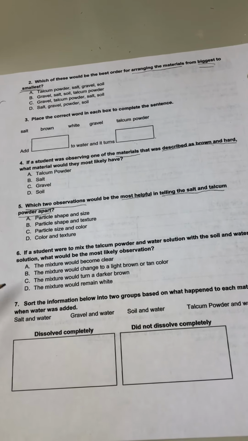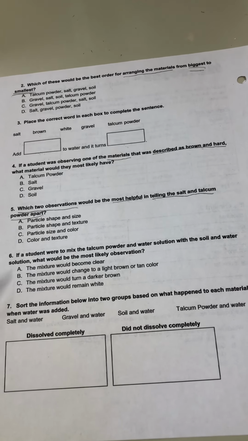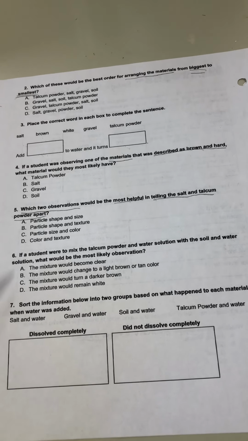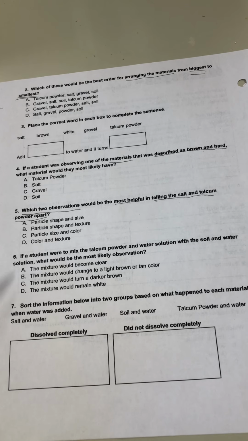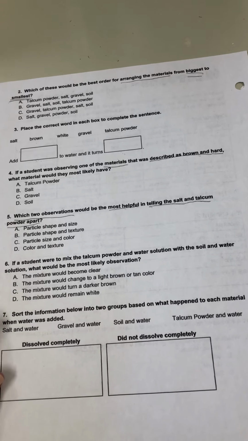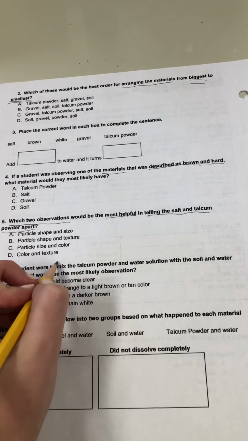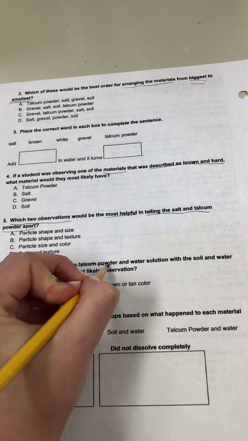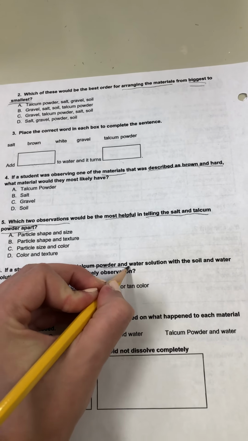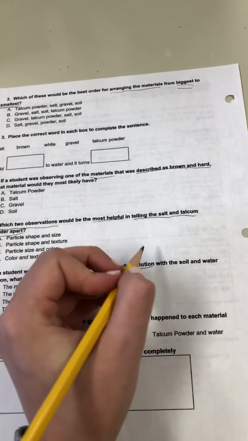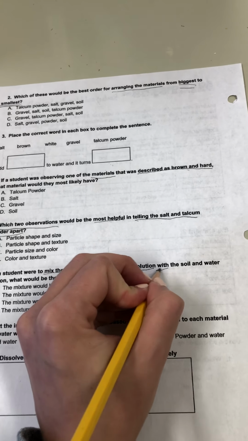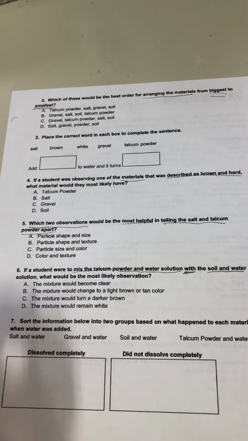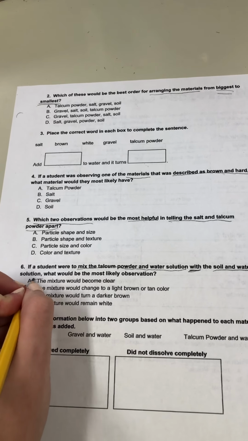All right, number 6, if a student were to mix the talcum powder and water solution with the soil and water solution, what would be the most likely observation? All right, so let's go ahead and underline mix the talcum powder and water solution with soil and water solution.